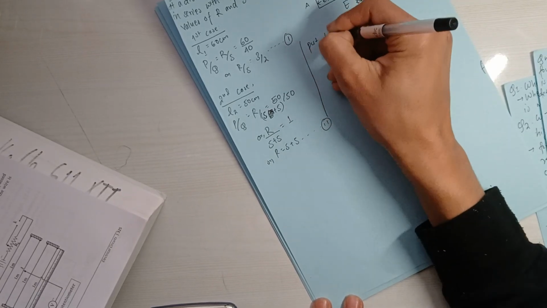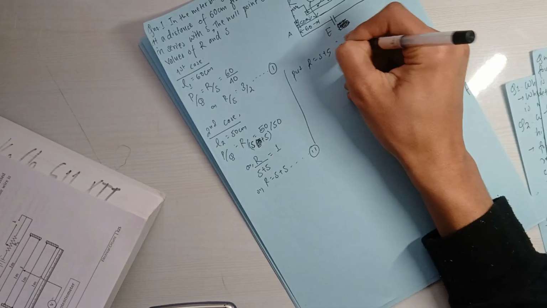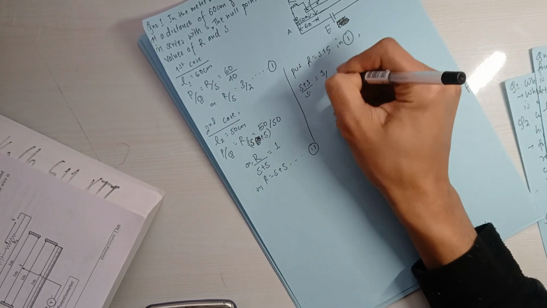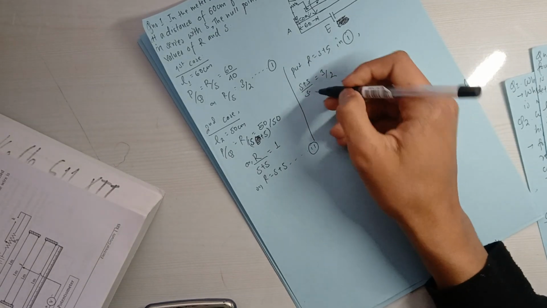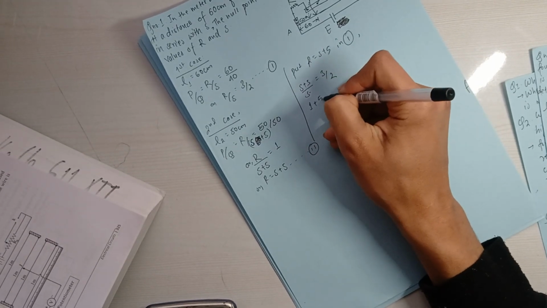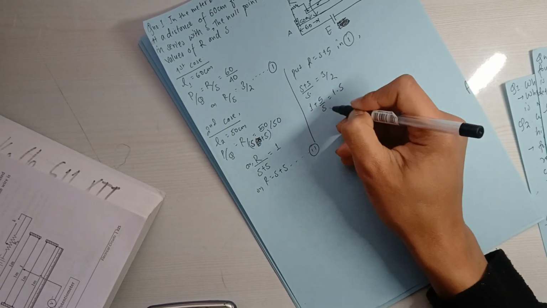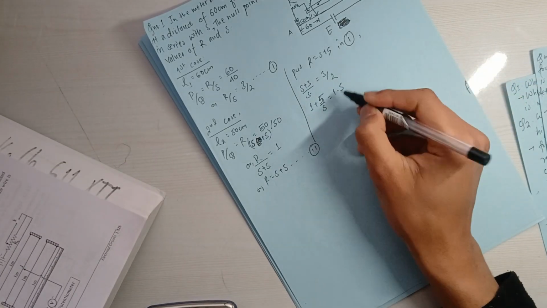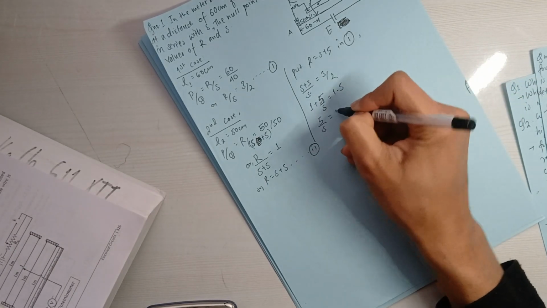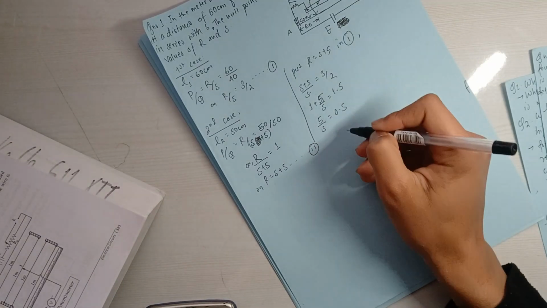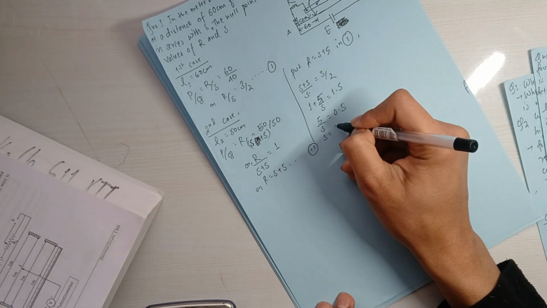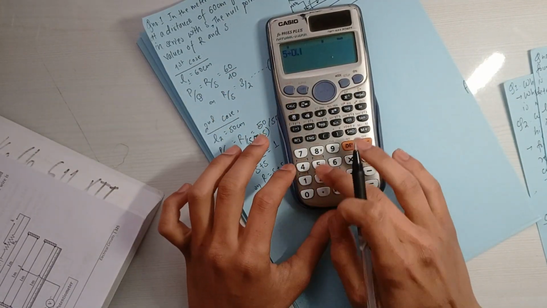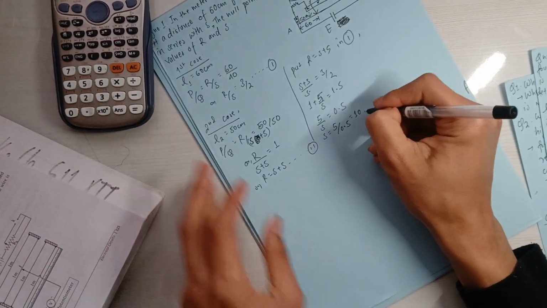Then we put R equal to S plus 5 in equation 1. That will make it S plus 5 by S equal to 3 by 2. So you can cut the S and it will be 1 plus 5 by S equal to 1.5. If this goes the other side, 5 by S will be equal to 0.5. And that will be S equal to 5 divided by 0.5. That's 10. So that will be 10 ohm.